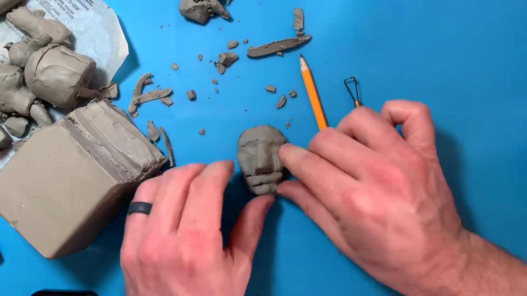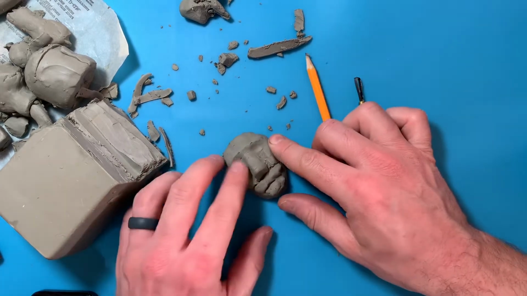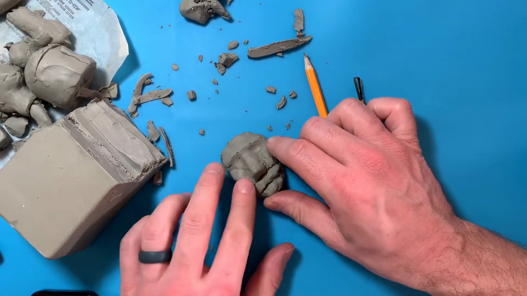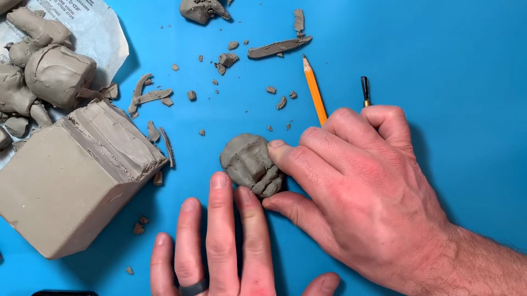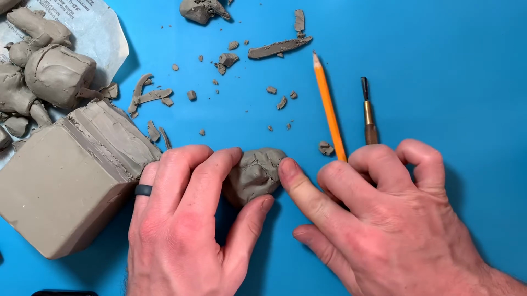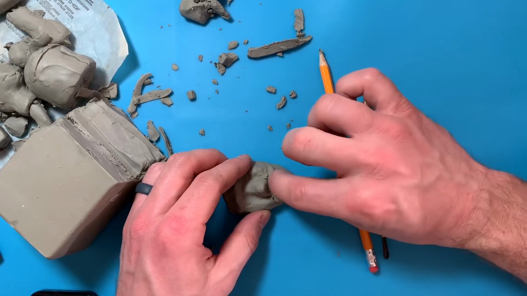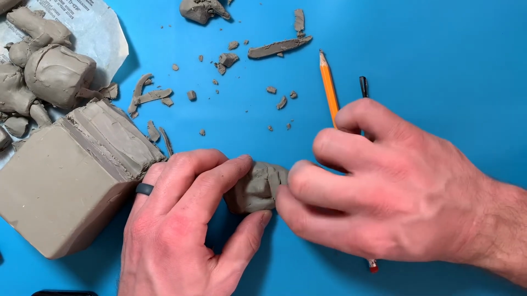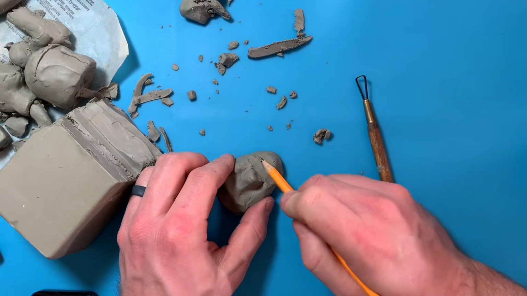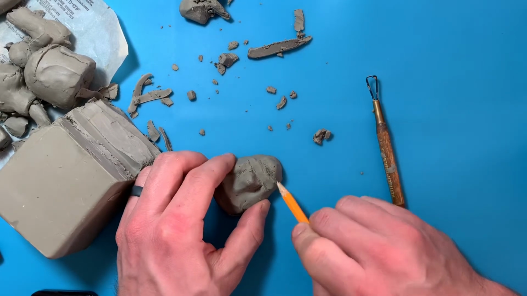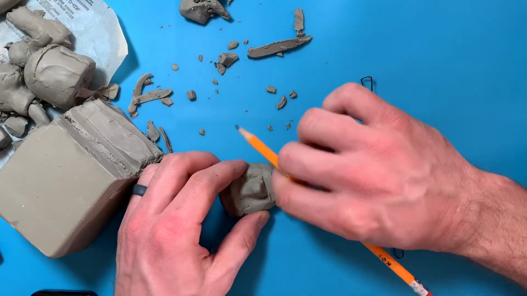And all I'm going to do is smooth all of these little lumps that I put on here out to make a nice little face shape. So this is my chin here. And then I'm going to take my pencil and smooth this right between the lips and the chin.